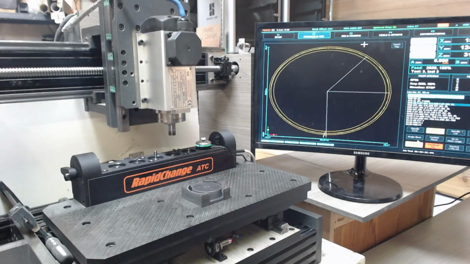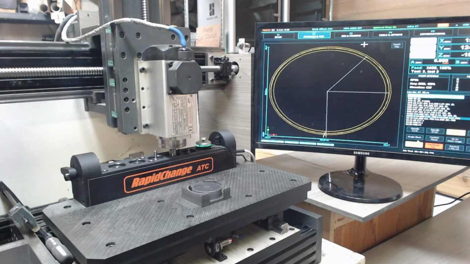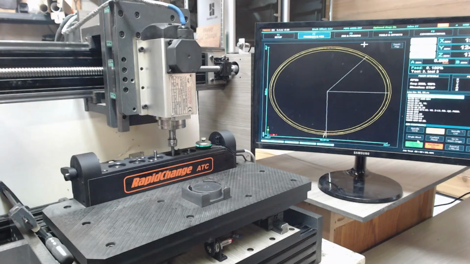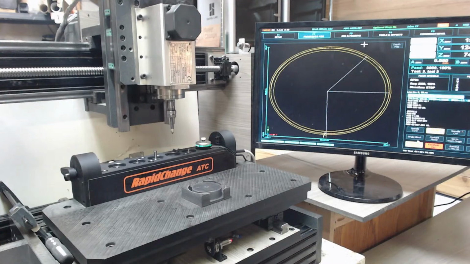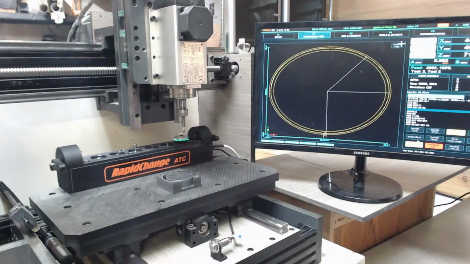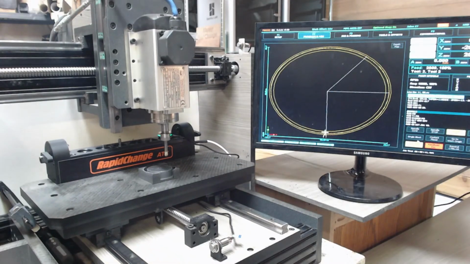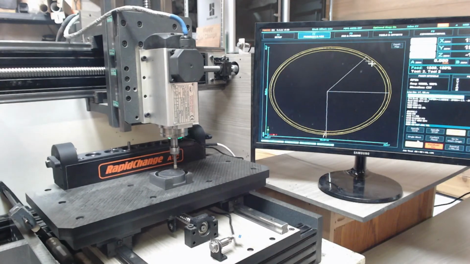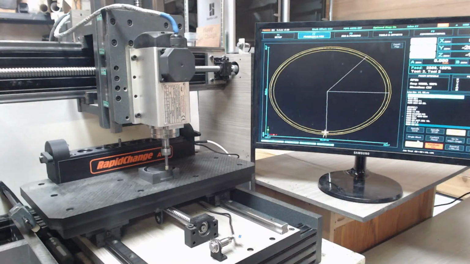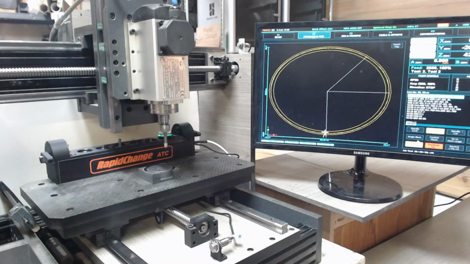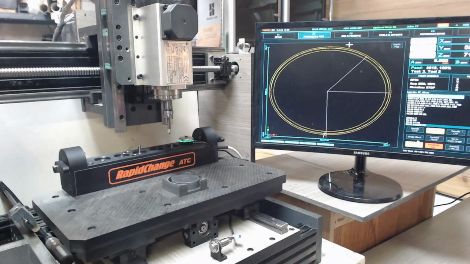I think just over 50% of our sales are in the U.S., and then Canada, and then Europe as a whole, and then Australia. We've got one. I sold one to a guy in South Africa, and then just a week or two ago, I sold one to a guy in South Korea. So it's actually running. Rapid Change is running on 6 continents around the world.